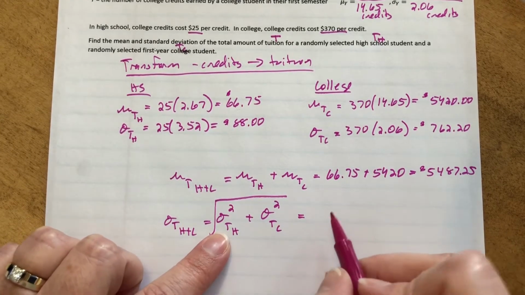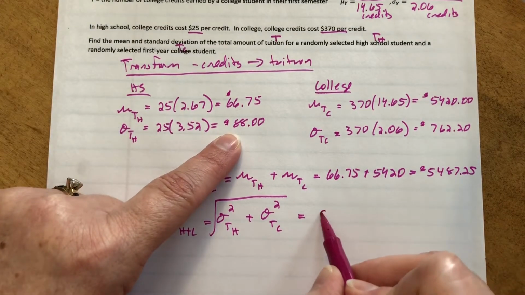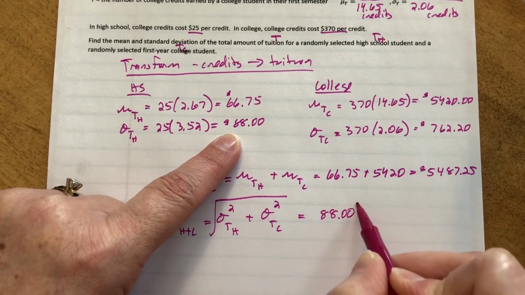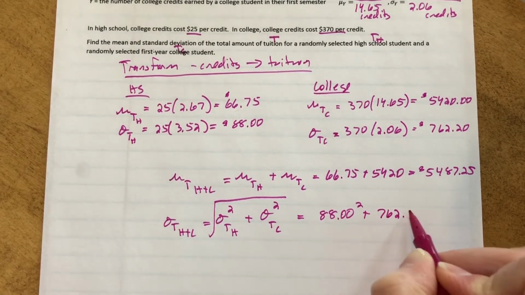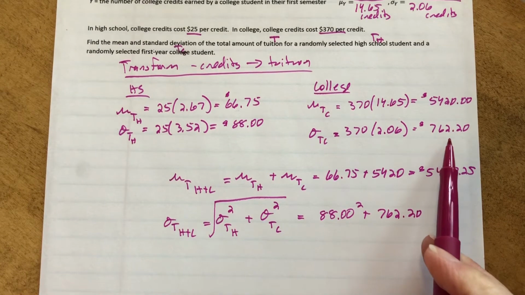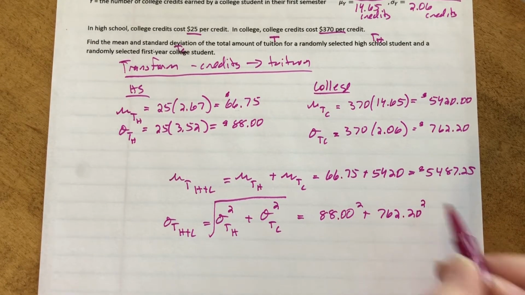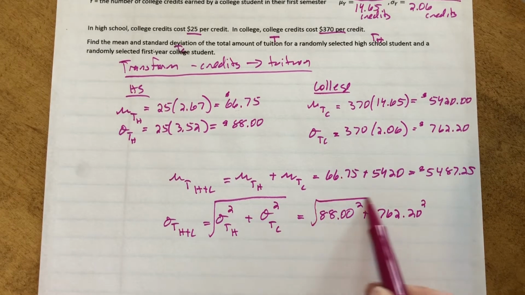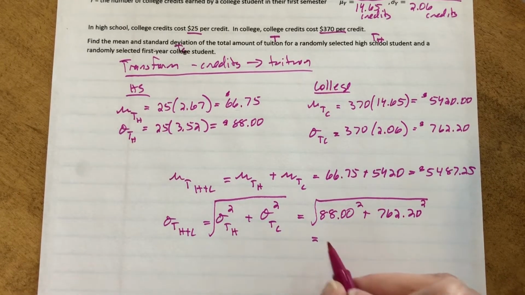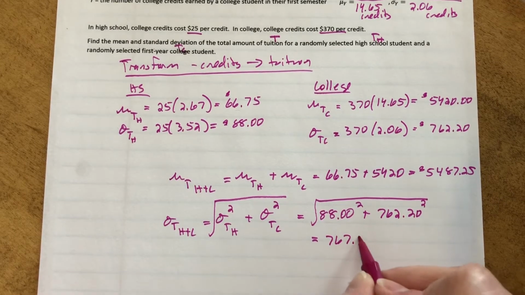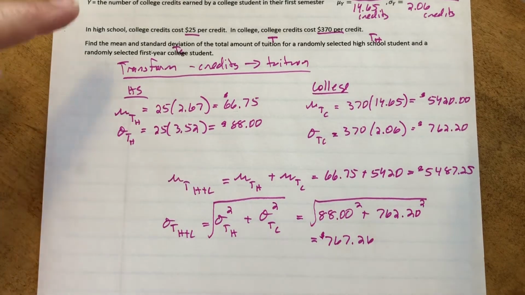So standard deviation for tuition for high school would be $88, and I will square it, plus standard deviation of tuition for college would be $762.20 squared, and then I will square root. So this will end up being $776.26.